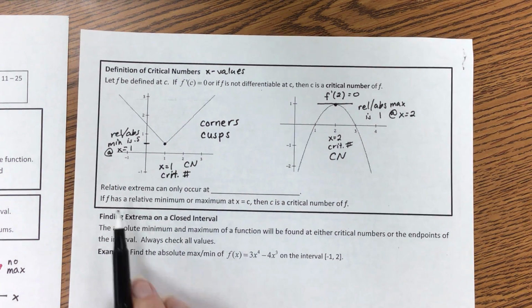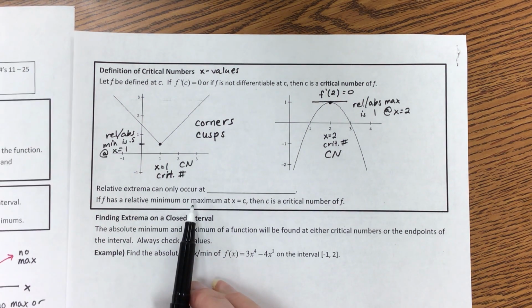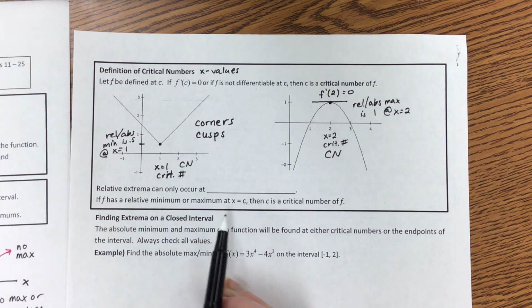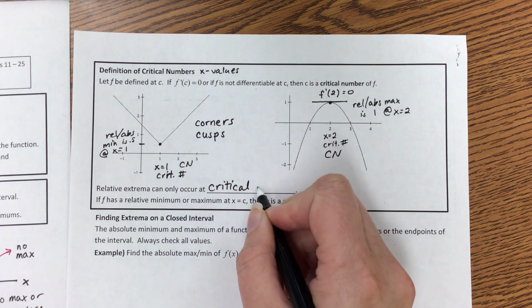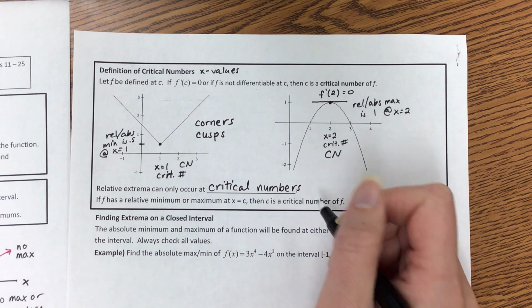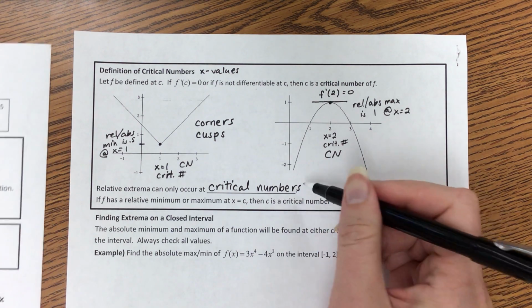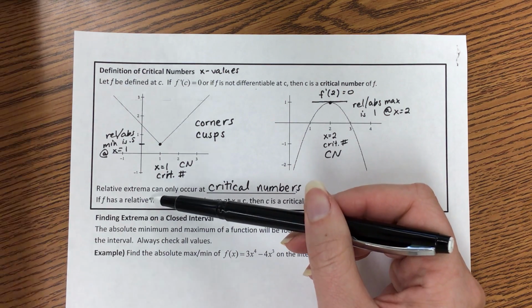Relative extrema, those mins and maxes, can only occur at critical numbers. They're super special. It is not a requirement that a critical number will always have a relative min or relative max.